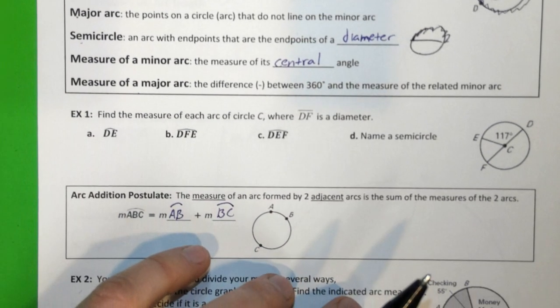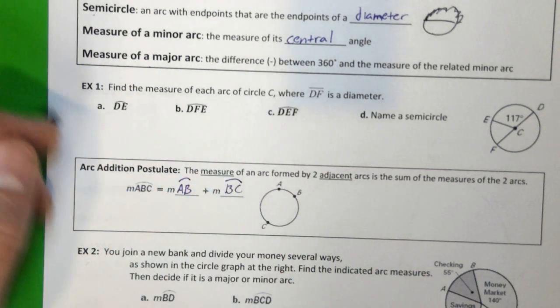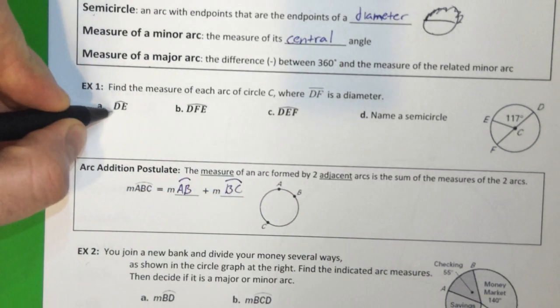Let's take a look at our first example right here, example number 1. In this example, it says, find the measure of each arc. So now some of these arcs I want you to notice are written with 2 letters.